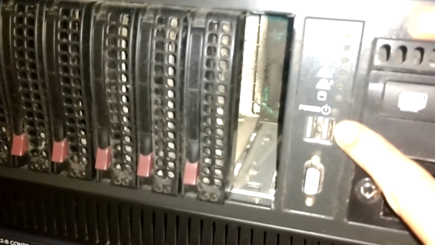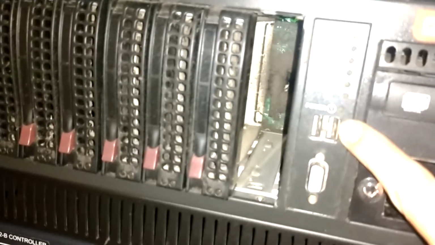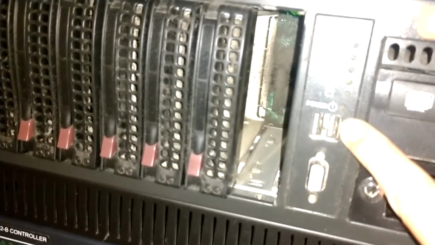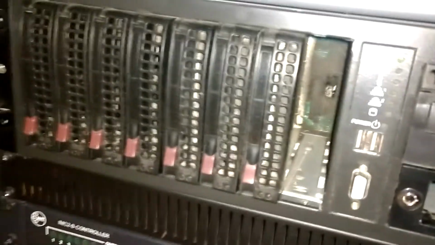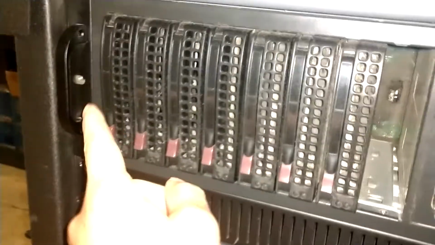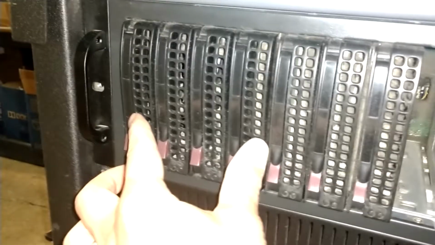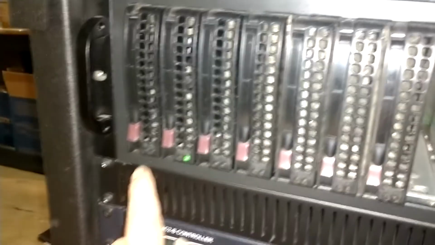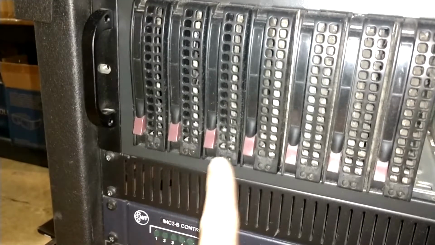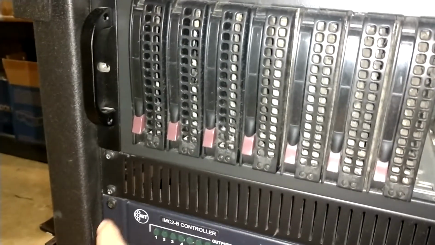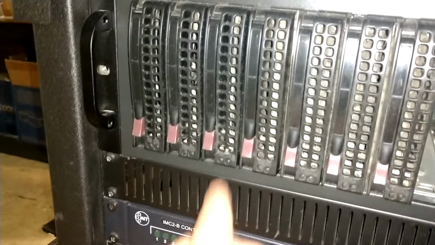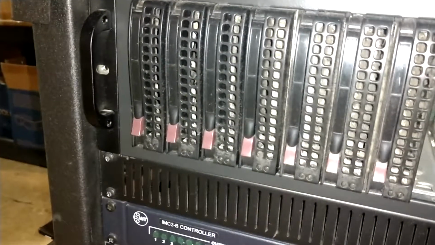Here's your USB ports. This is what you'll use to ingest keys. Then these are the hard drives. These first 4 are the only bays that actually get used. But anytime you see a red light down here, that's a problem. So if you ever see a red light there, you need to notify me so we can take care of it.